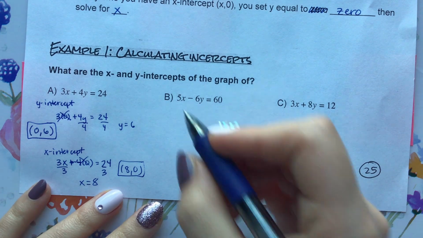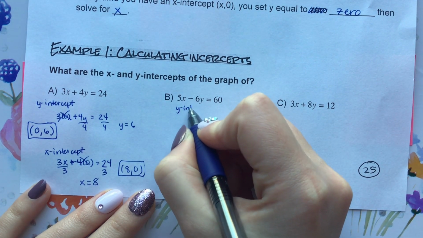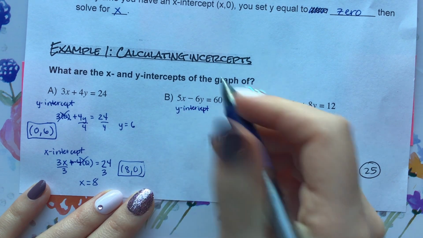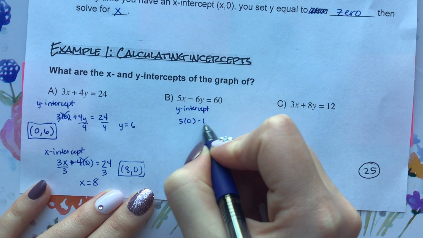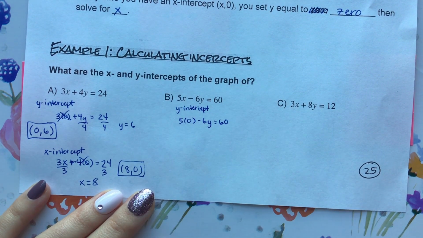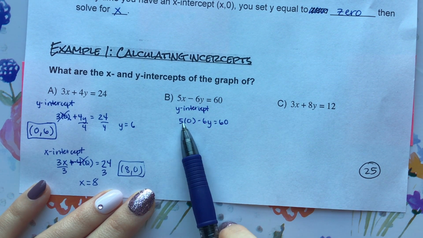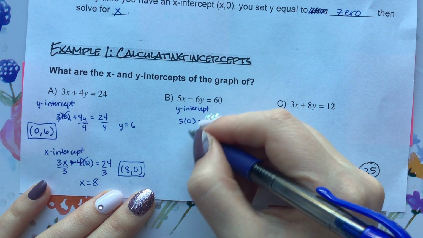Let's do it again. So let's find the y-intercept first, which means I'm going to set the x equal to 0. So I'm going to say 5 times 0 minus 6y is equal to 60. 5 times 0 is just 0, so it's not there anymore, basically.